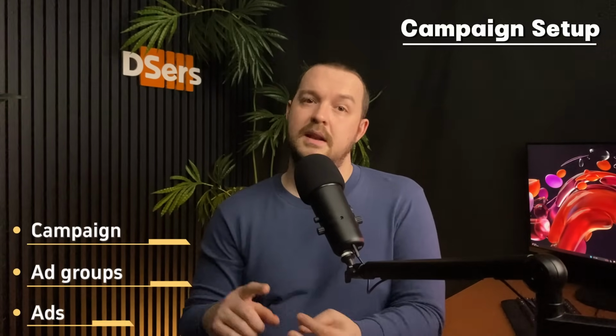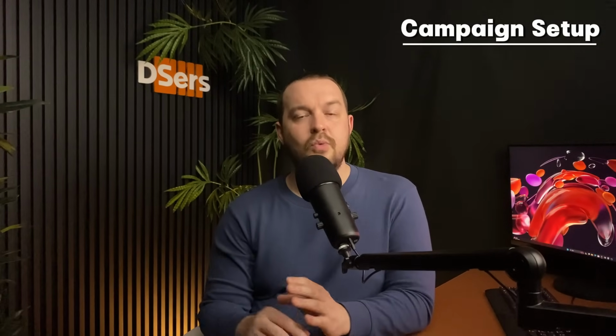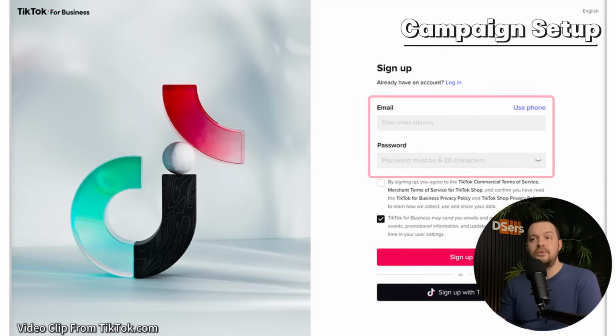Before we keep going, you need to know that the ads run on TikTok Ads Manager have 3 different parts: the campaign, ad groups, and the ads themselves. And a campaign can include 1 or more ad groups, so you need to do as follows.